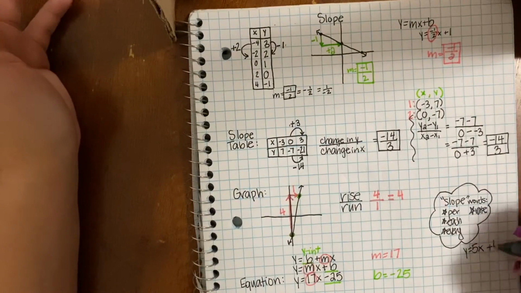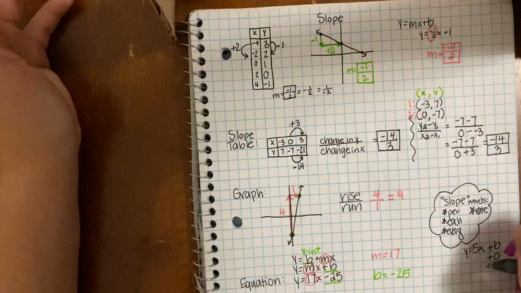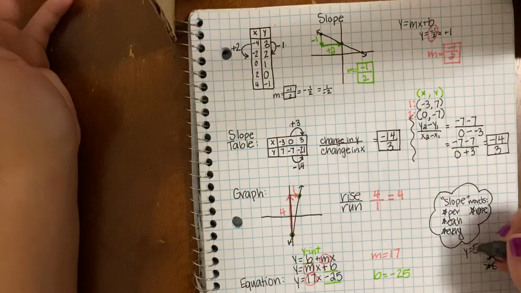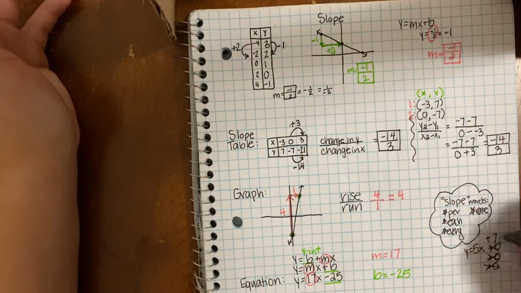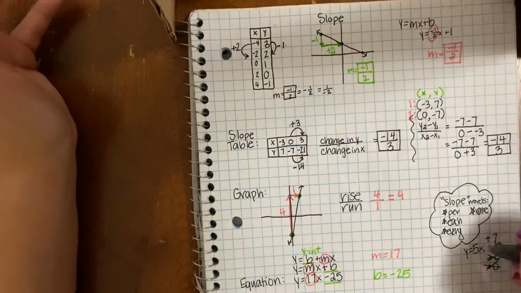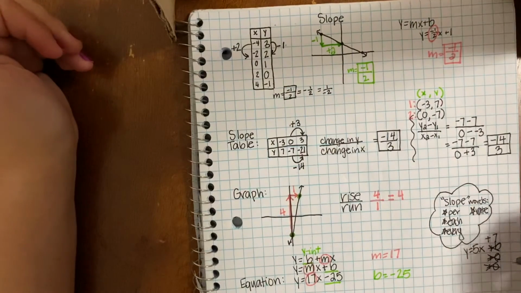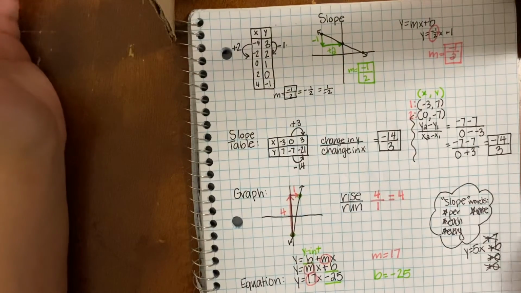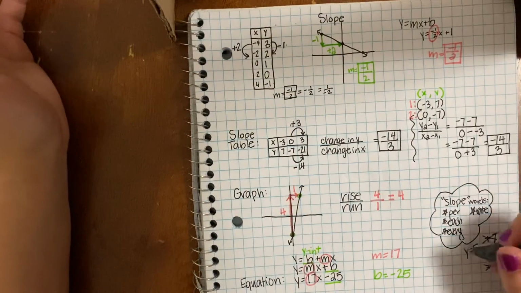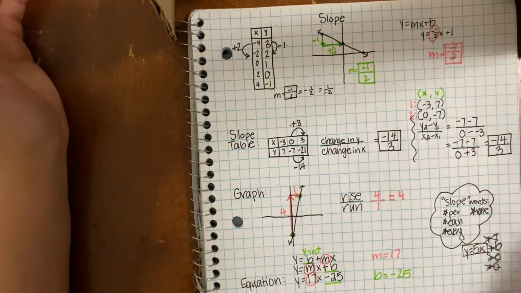Now you won't always have a plus b. Sometimes it'll be +0. If it's +0, you don't need to list it at all. So maybe he earns $5 per hour and starts off with $7. Since it's the starting amount, that would be my y-intercept, but my per hour is still 5. Or maybe he just earns $5 per hour and doesn't get anything different to start off with. It would just be y equals 5x.